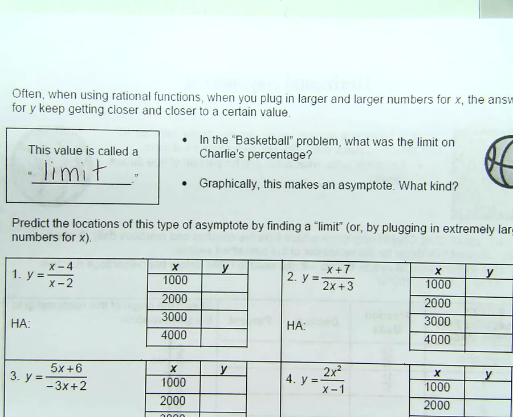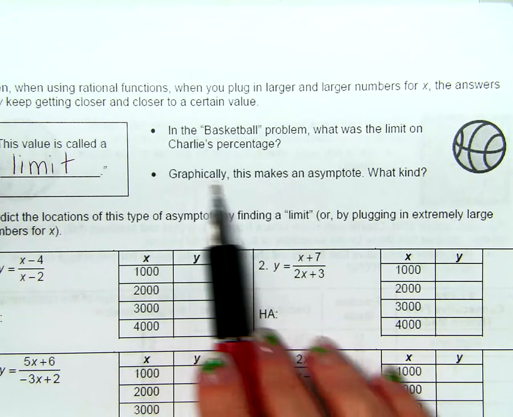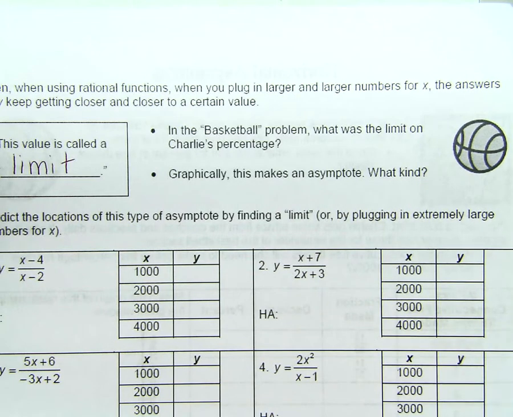That is called a limit. And a limit is a very, very important topic in calculus. Okay? It's something that the function approaches but never reaches. All right? So this is what I need you to know. Graphically, this makes an asymptote. What kind?